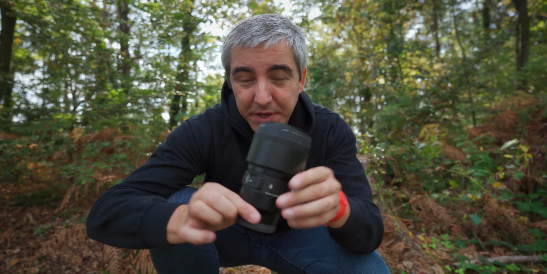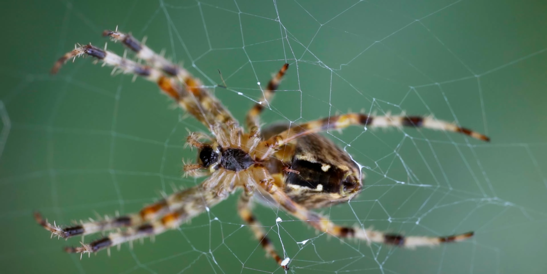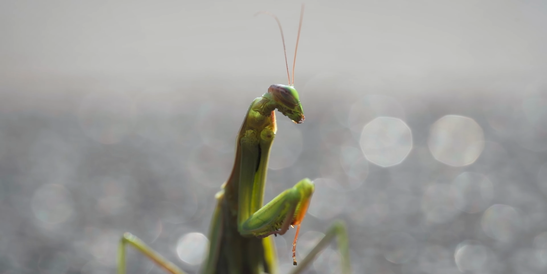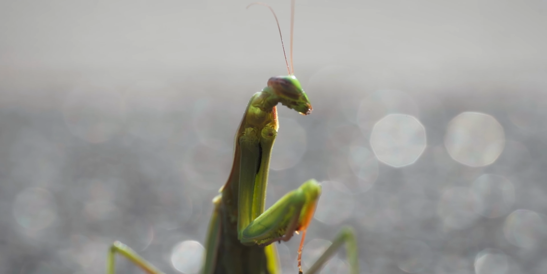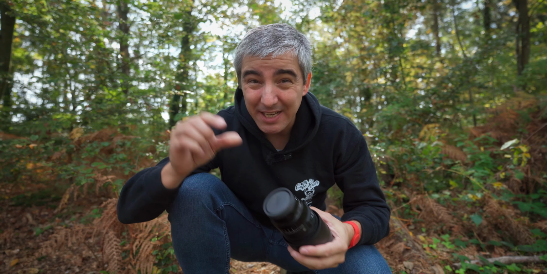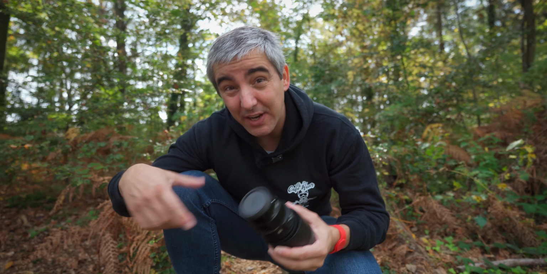Okay, so a dedicated macro lens. This is the Sigma 105mm f2.8 macro. Now macro stands for, well, being able to magnify things 1:1. Now what does that mean? Well, if you're focusing at the closest focus distance, which on this lens is about this far away, you will get the subject the same size on the sensor as it is in real life.